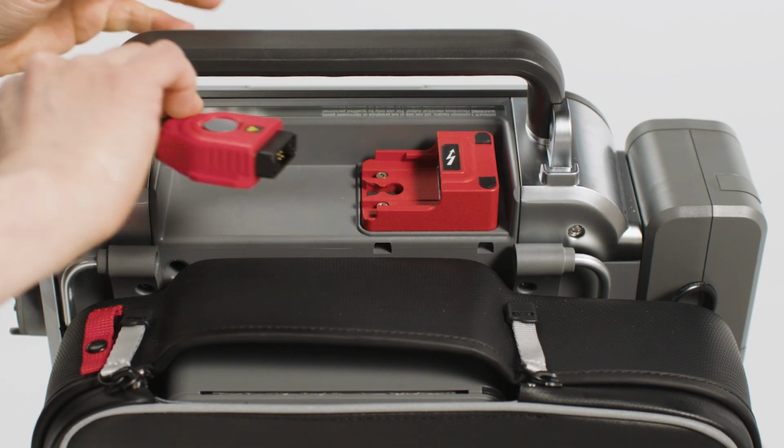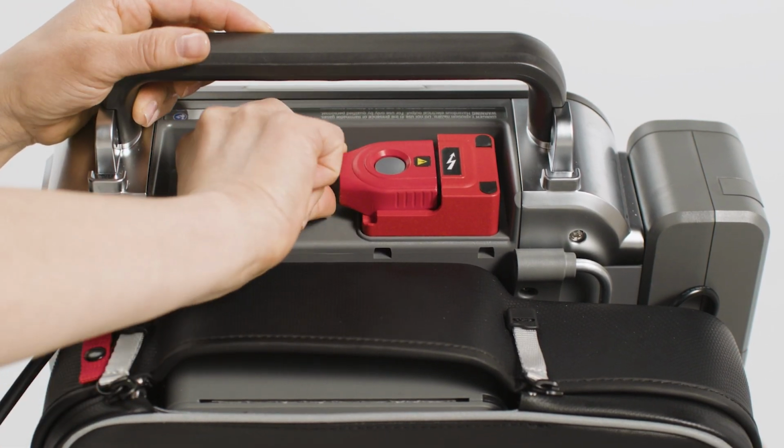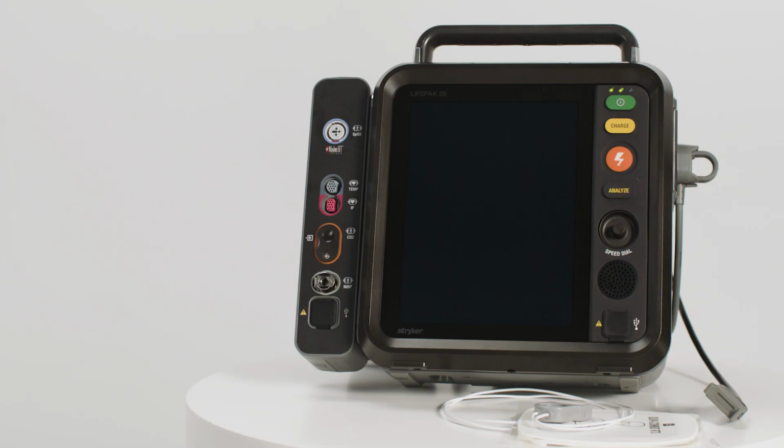Before initiating a manual defibrillation, you should first verify that the patient is in cardiopulmonary arrest. Care providers may see that their patient is unconscious, pulseless, and not breathing normally. If the therapy cable is not already connected, connect it at the top of the device. You can now power the device on.